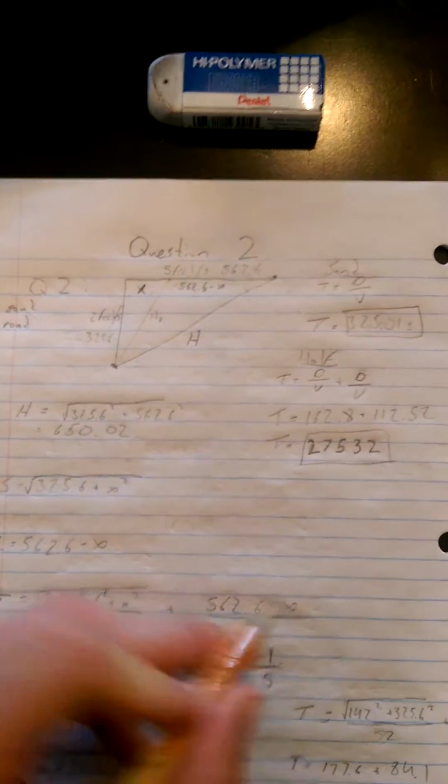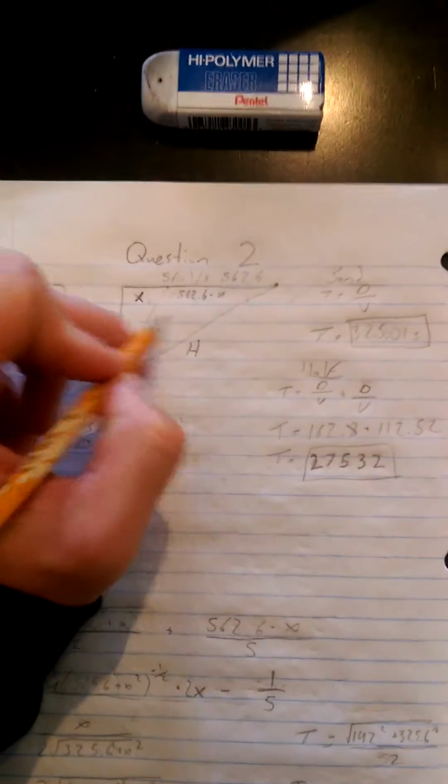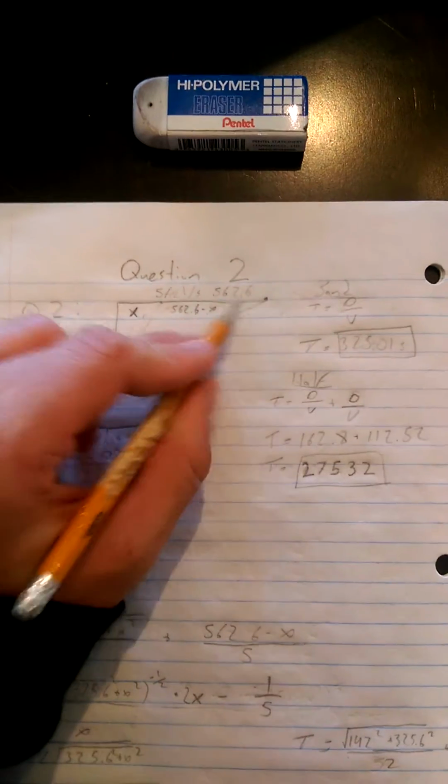So 562 is the length of this. You subtract whatever x is, and that's how far he'll be walking on the road. And divided by 5 is because he travels 5 feet per second. So then I have that equation.